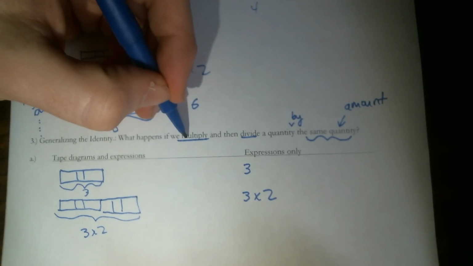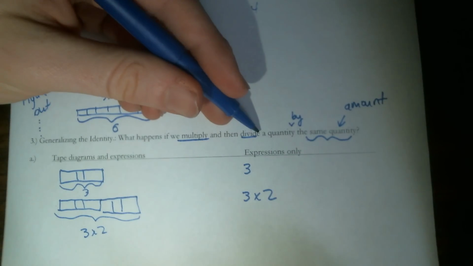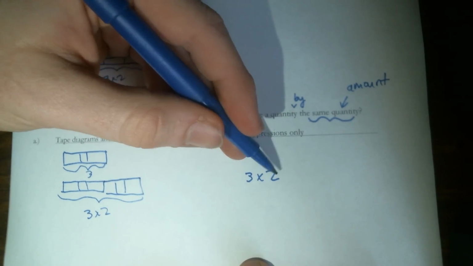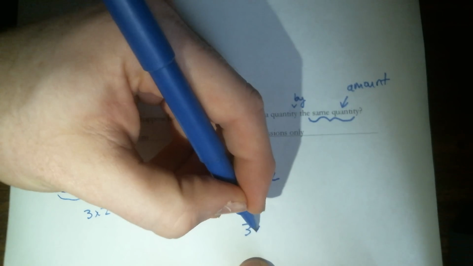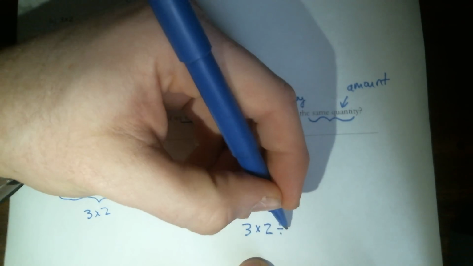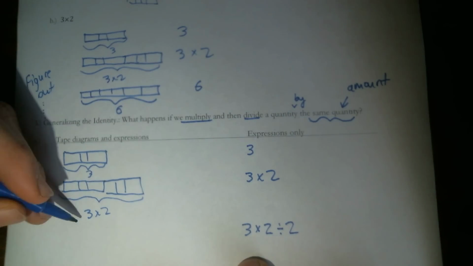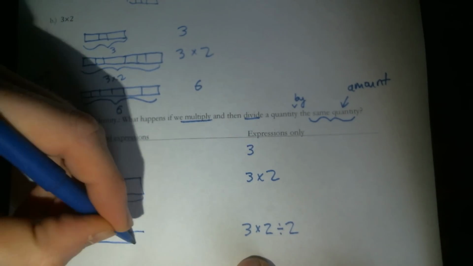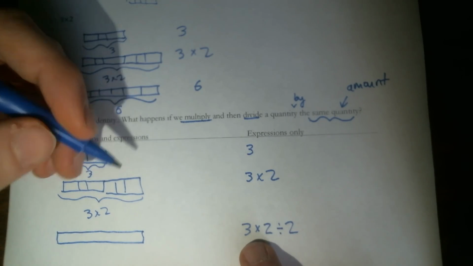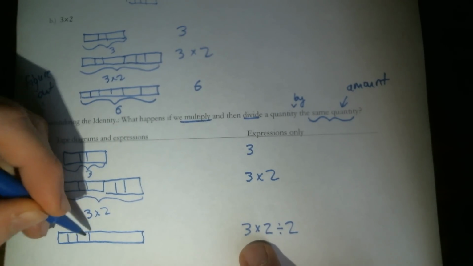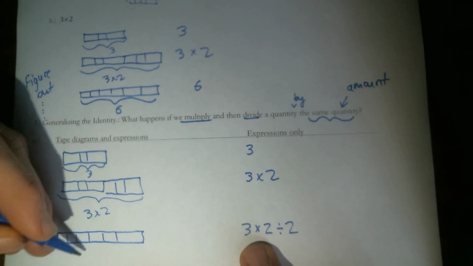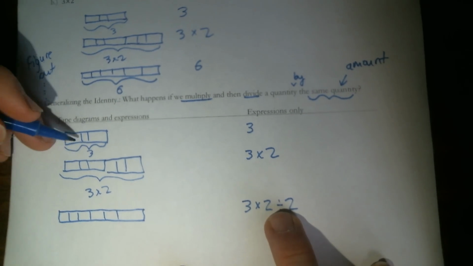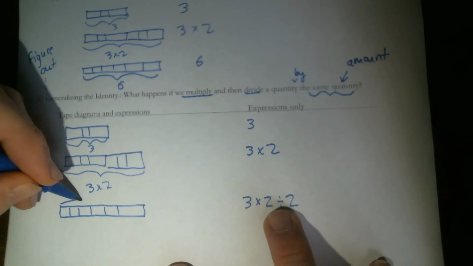So we multiplied, but it wants us to multiply and then divide by the same thing. So if we multiplied by 2, now we've got to divide by 2. So I'm going to do 3 times 2 divided by 2. So let's take this thing we had. We had 3 times 2 already. Now let's divide it by 2. So I need to split it into 2 groups, essentially what that means.